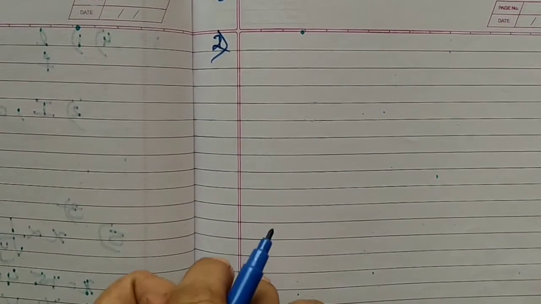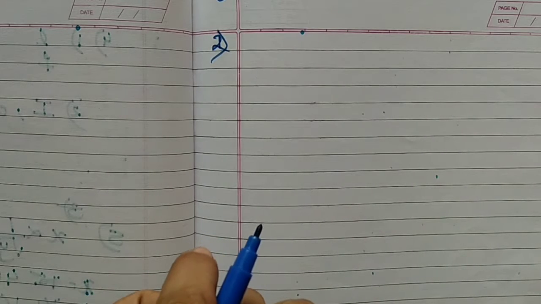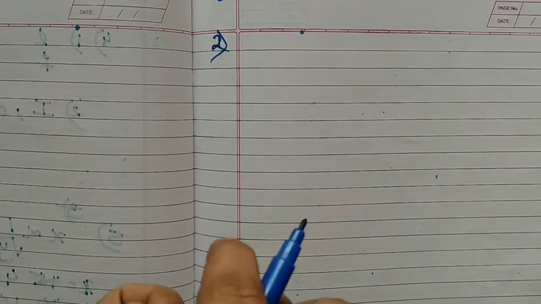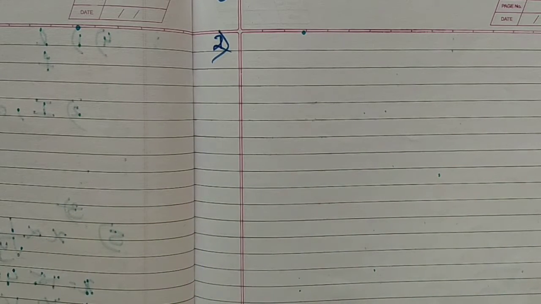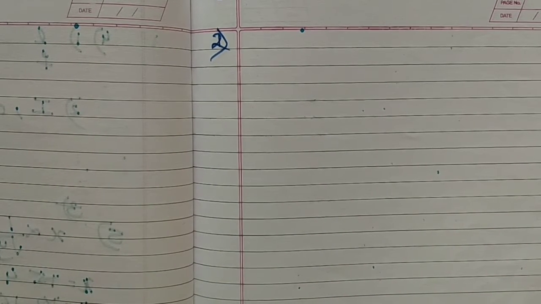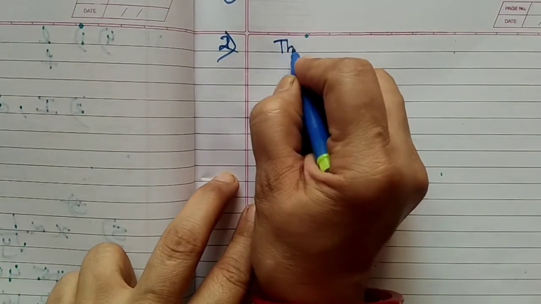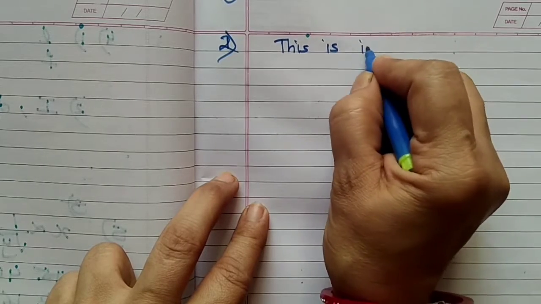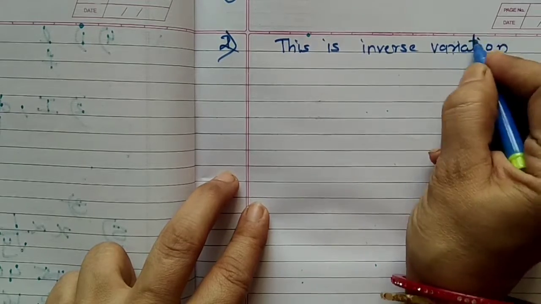What is the sum here? If 15 workers can build a wall in 48 hours, how many workers will be required to do the same work in 30 hours? So 15 workers are building a wall and they take 48 hours. And if I want to complete the same work in 30 hours, less number of hours, the number of workers I should use should be more or less? It should be more. So first what we'll write? This is inverse variation. That should be your first statement.